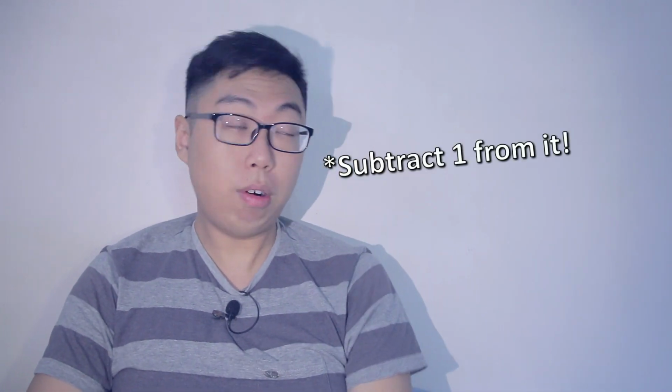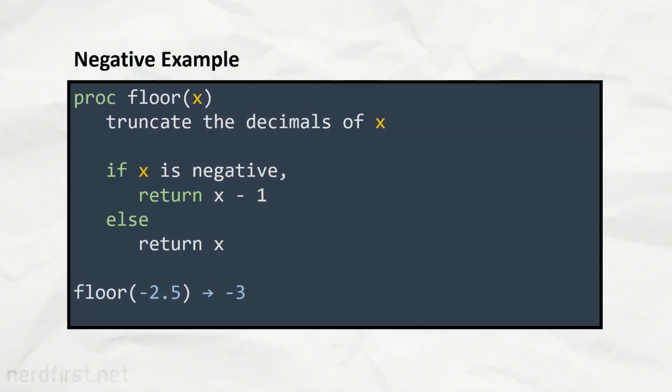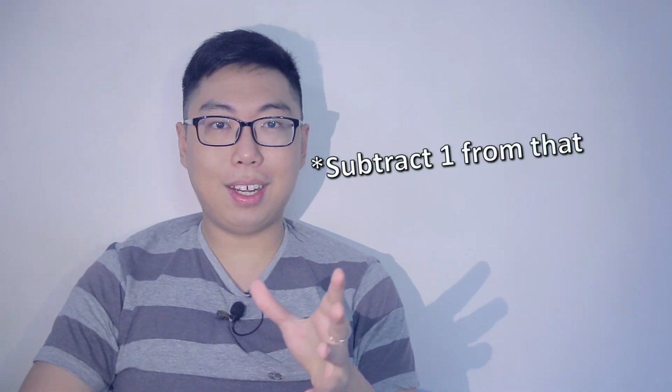Well, okay, let's throw an if statement into the mix then. We'll say if it's a negative number, then cast it to an integer and then add 1 to it. Alright, that works. Well, negative 2.5 will become negative 3. But what if I gave you negative 2? Now, negative 2 when cast to an integer is still negative 2, but you don't want to add 1 to that.